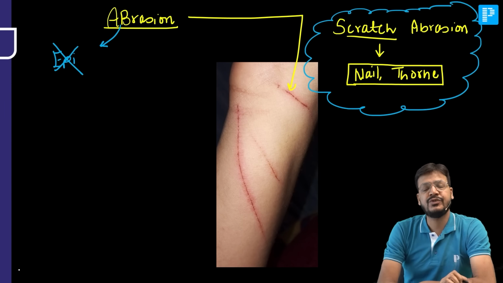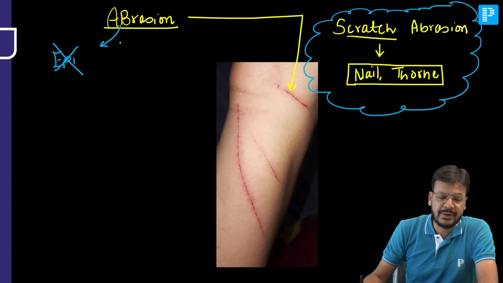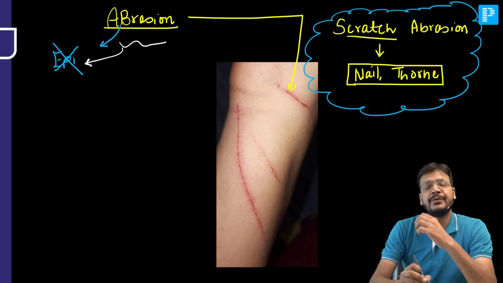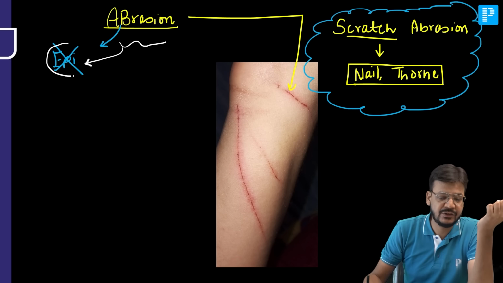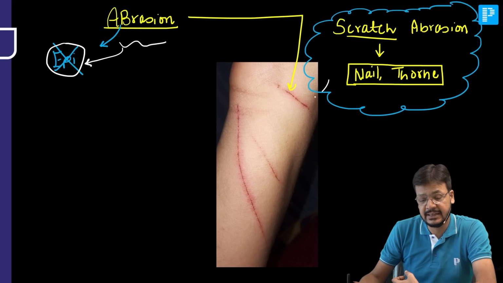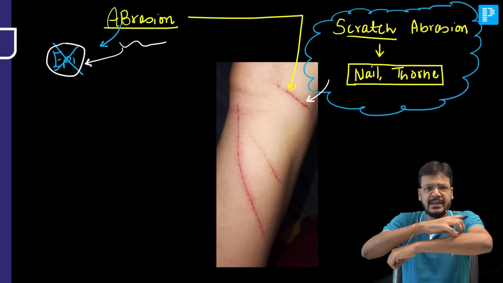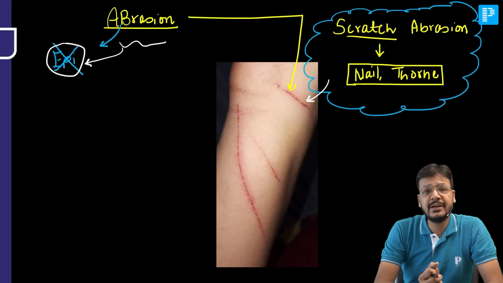Now, sir, I am coming to injuries one by one. Abrasion. Abrasion is a superficial injury of the epidermis. This abrasion is a scratch abrasion, that is by nail or thorn. So any abrasion by nail or thorn is a scratch abrasion.